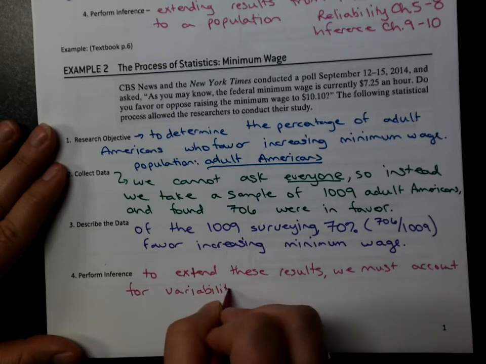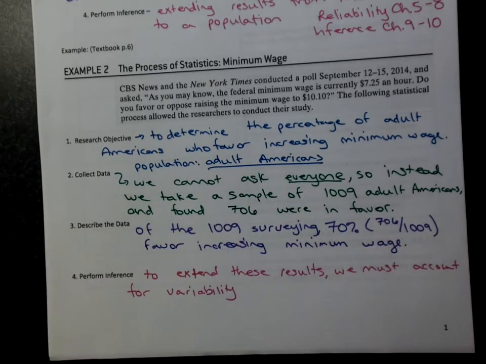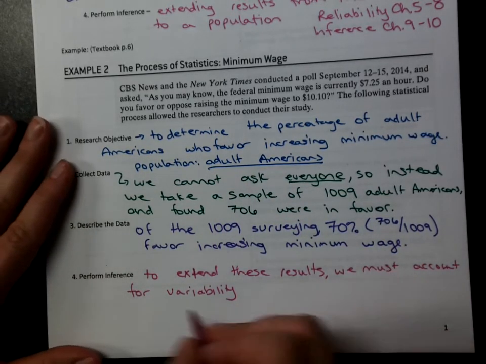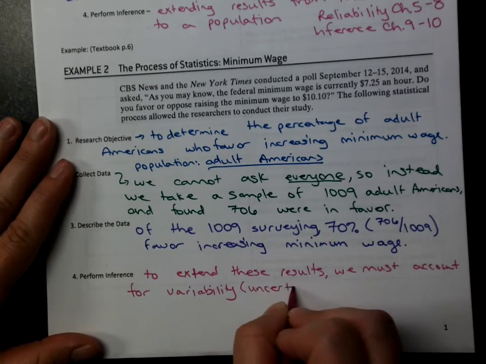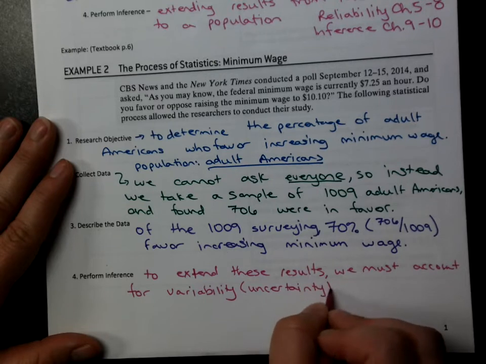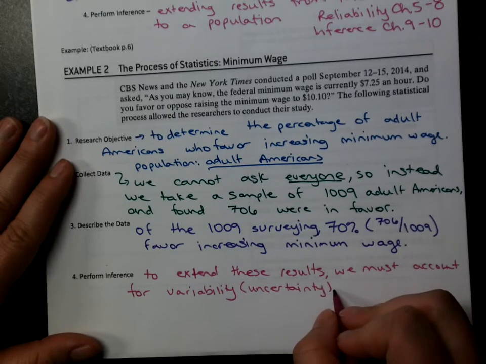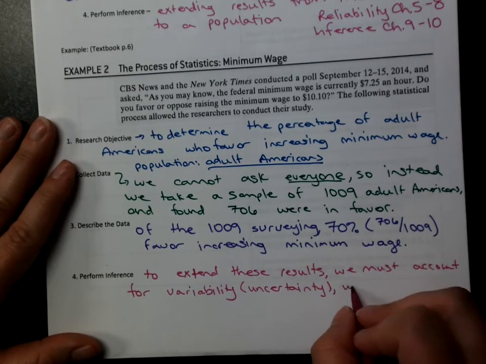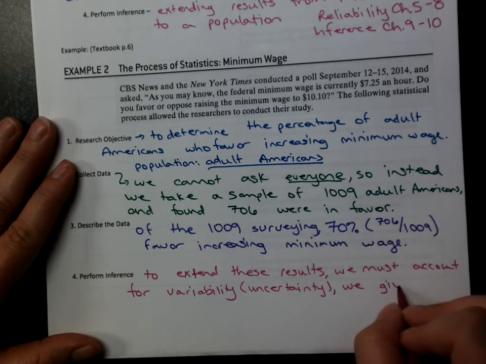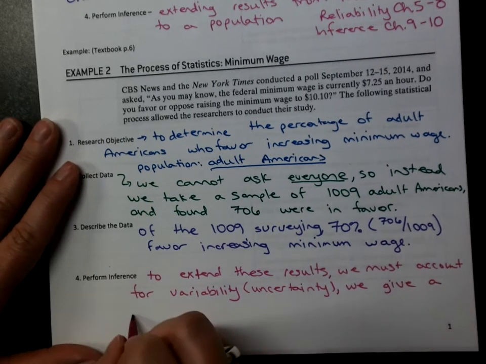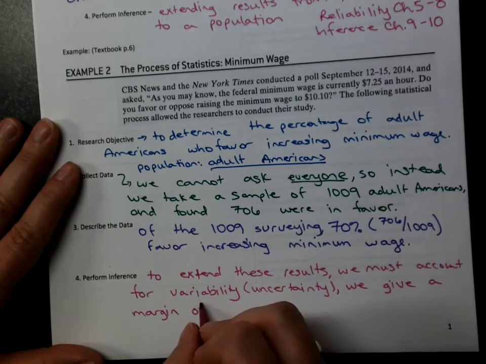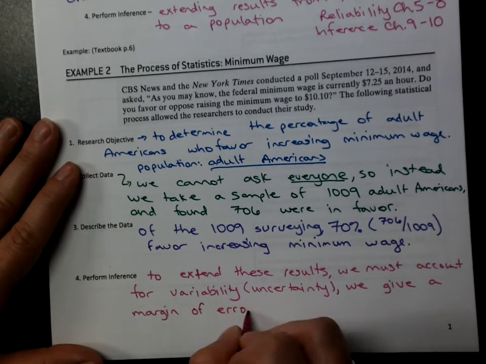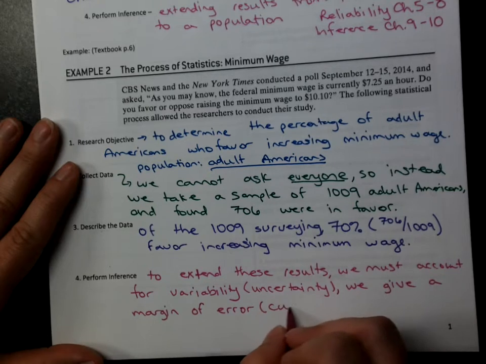So even though our sample was 70%, there's no way to know if the population would also be 70%. To account for variability, which is also sometimes called uncertainty, we give what we call a margin of error. We'll talk about that later on in Chapter 9. I call that kind of a cushion.